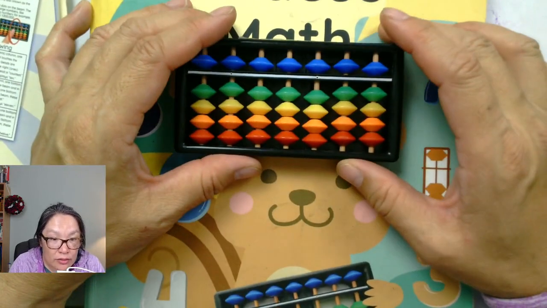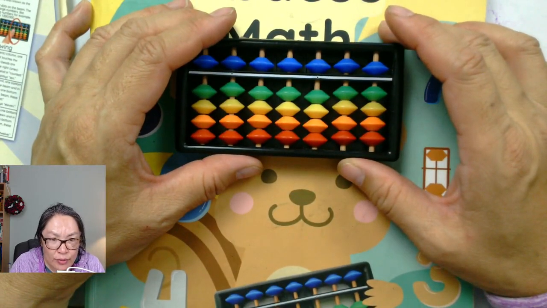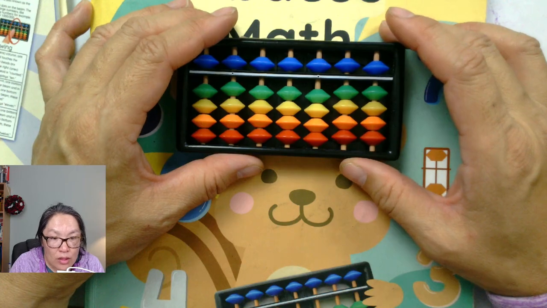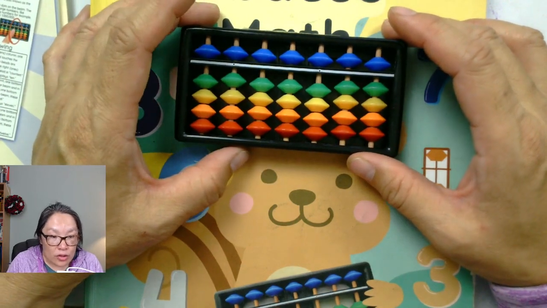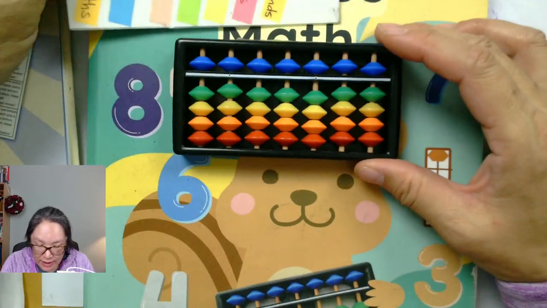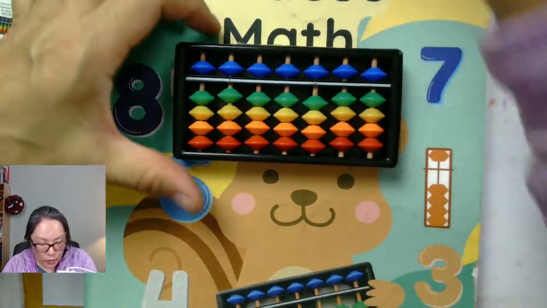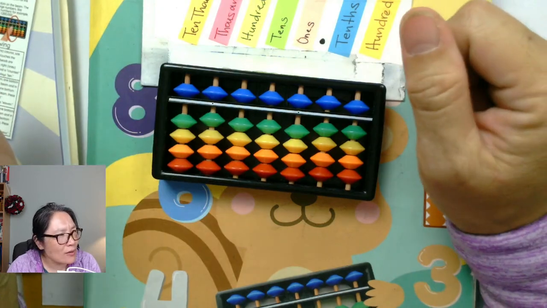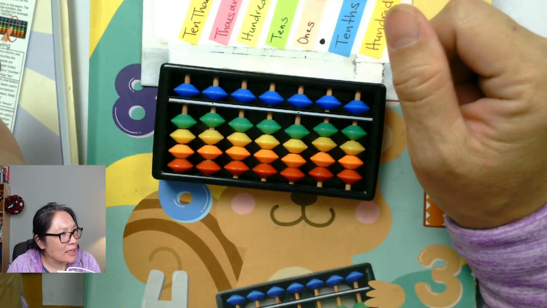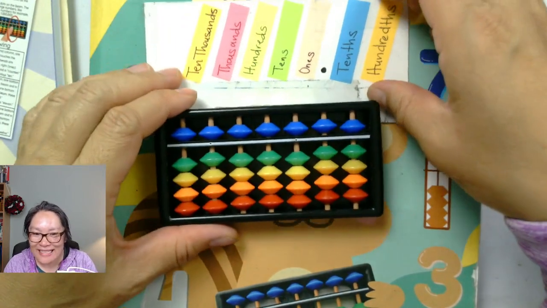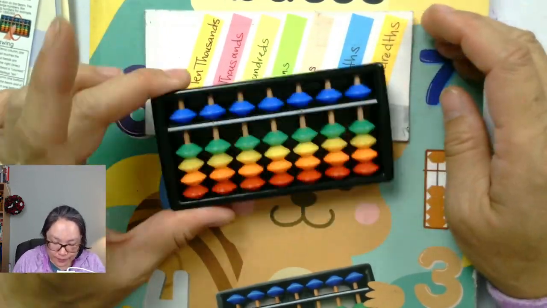Hey, Goblin Jr., why is the 5 the blue bead on the 3rd column? Or why do we start on the 3rd column? Oh, that's a very good question. Thank you for that question. Why are we going to do it? Ah, Michael McIntyre says that. Okay, so why are we going to do it?